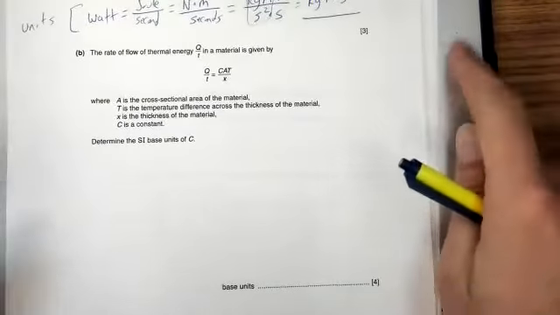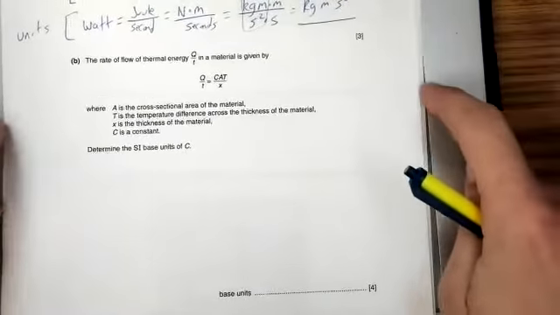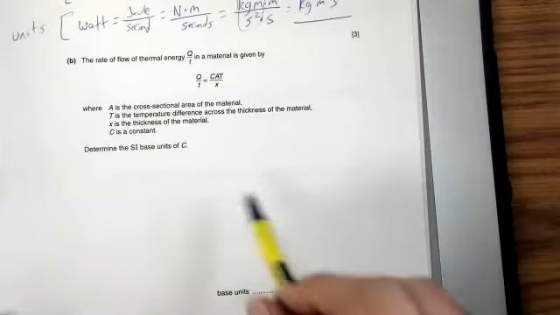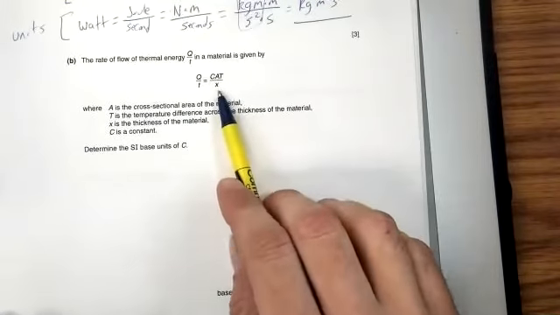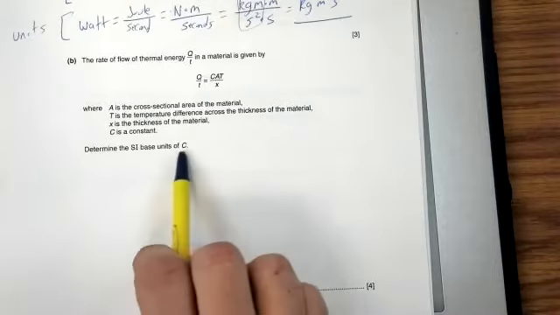It says, the rate of flow of thermal energy, Q over T, in a material is given by Q over T equals C times A times T over X, where A is the cross-sectional area of the material, T is the temperature difference across the thickness of the material, X is the thickness of the material, and C is a constant. And our job is to determine the SI base units of C.